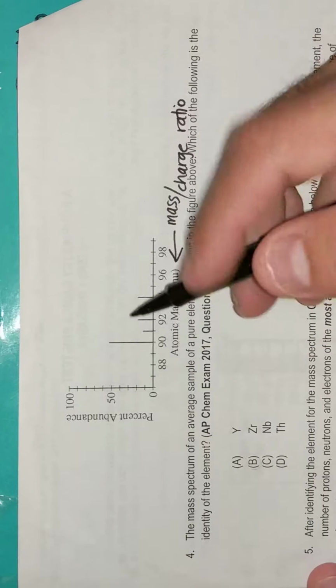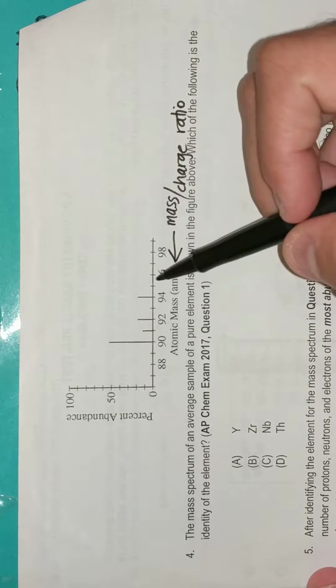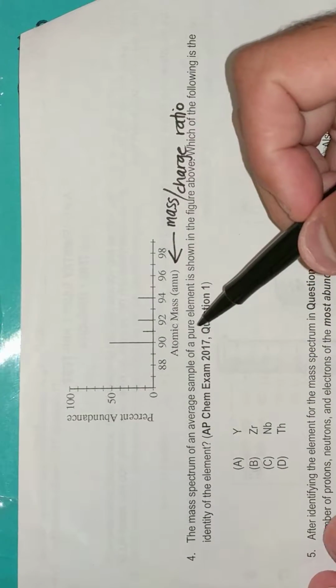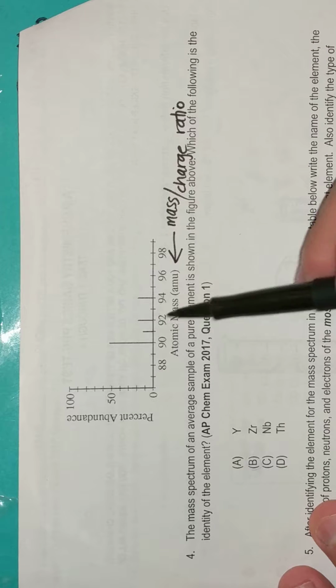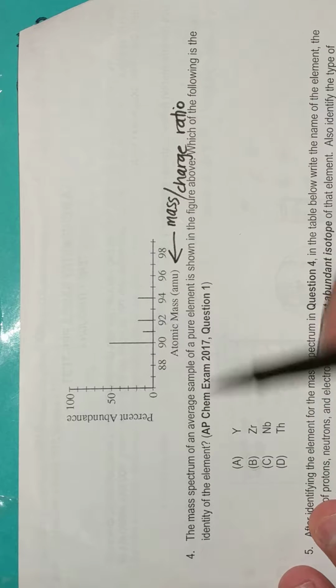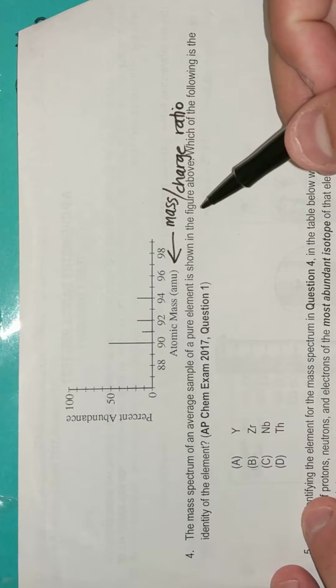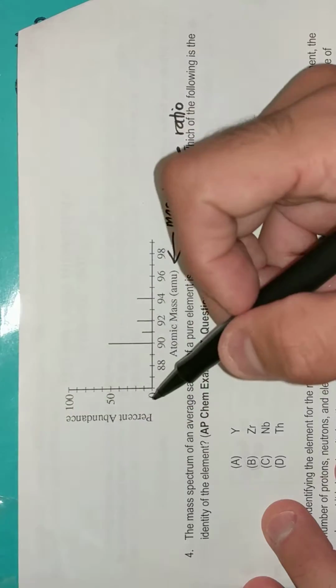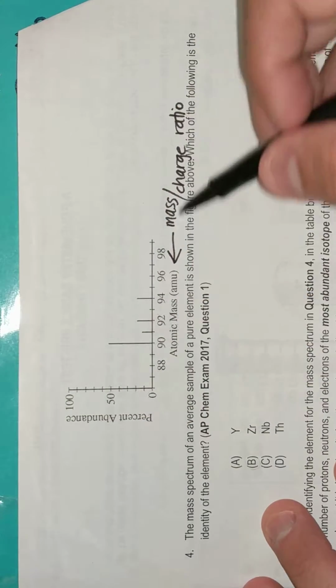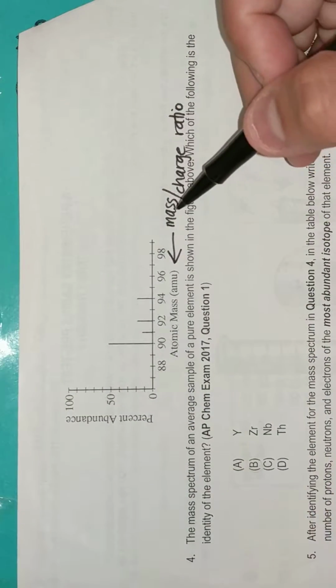It explains that it fragments the pieces, and then you get certain pieces at certain masses. Now, for this question, I want to go through how we interpret the percentages. It says the mass spectrum of an average sample of a pure element is shown in the figure above. Which of the following is the identity of the element? On the y-axis we have percent abundance, and on the x-axis we have mass or a mass to charge ratio.